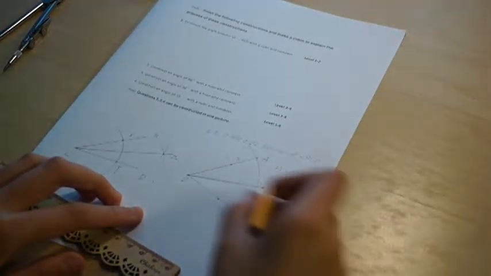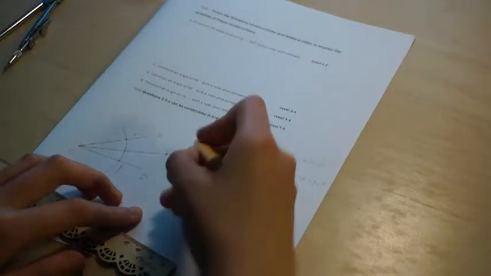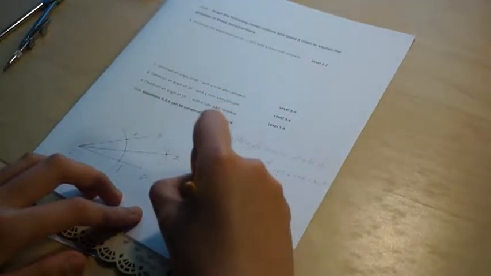And this is the angle bisector of angle AOB. As a result, this angle and this angle are equal. They are 30 degrees.